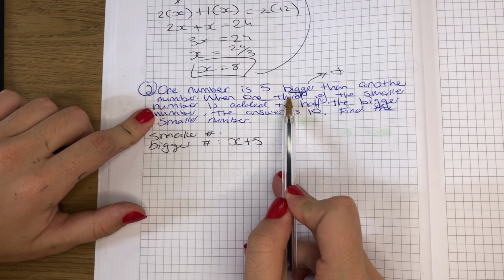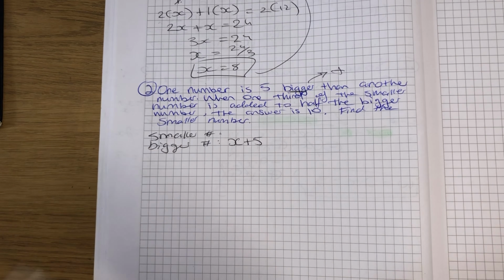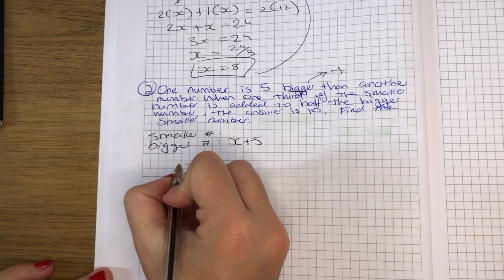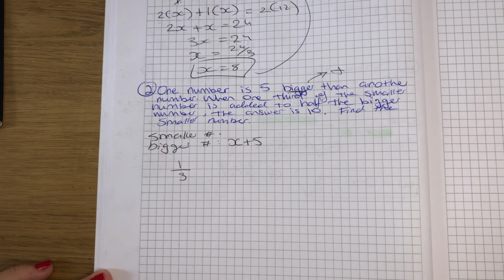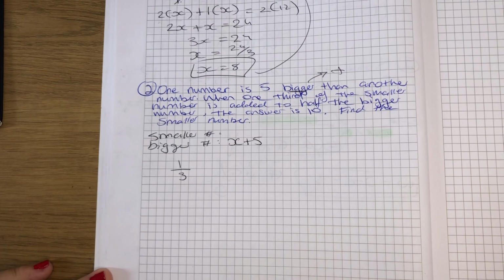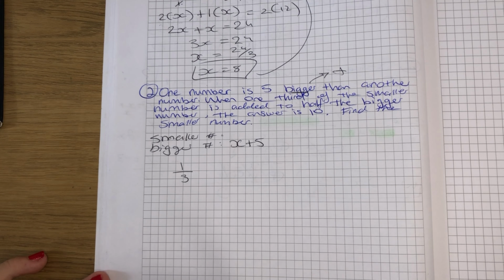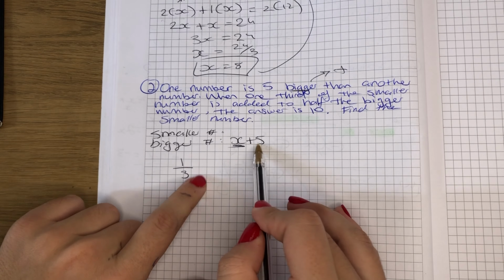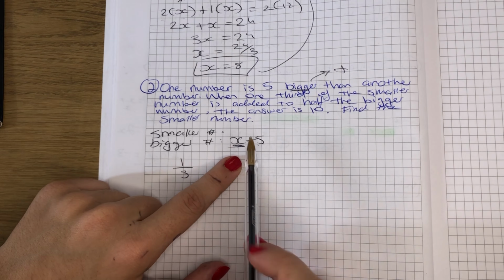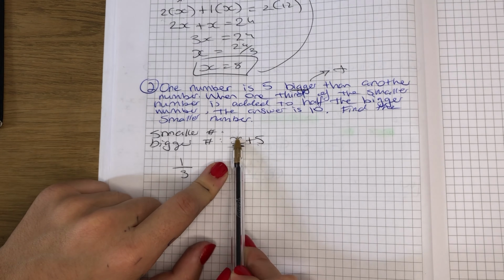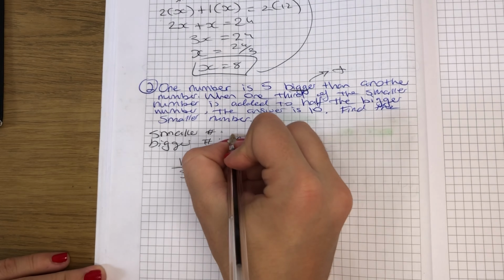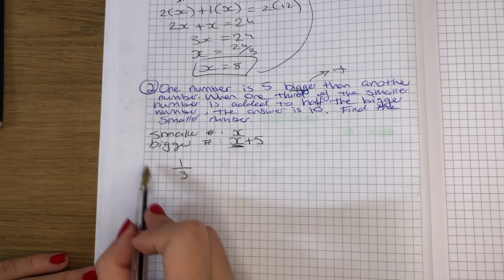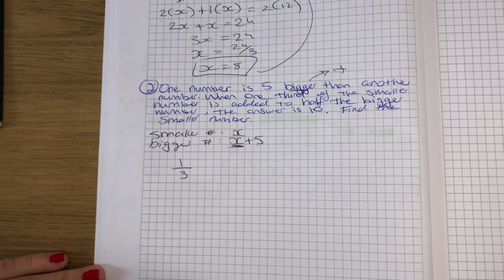When 1/3, okay, so now we're kind of getting into the fractions. So when 1/3 of the smaller number, so this smaller number would be essentially this one because we don't know what it is. And this number is bigger. Why? Because it's getting added to this number, so therefore it would be bigger. So the smaller number would be x, and the bigger number would be x plus 5.